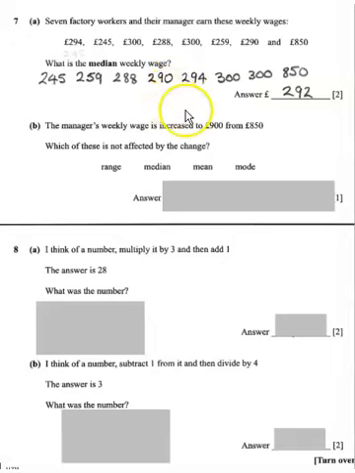Now if you were a bit unsure how to find the middle number, you would just add those two numbers up and divide by 2. So for question B, the manager's weekly wage is increased to 900 from 850. So it's just as if we're scoring this out, 850, and replacing it with 900.